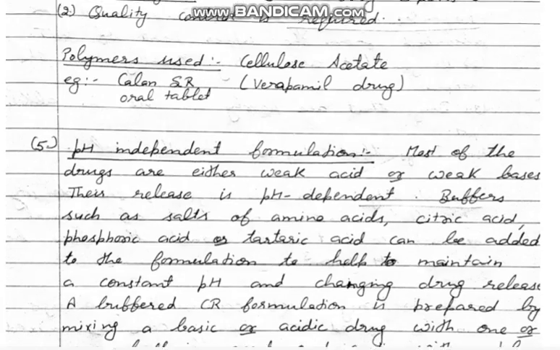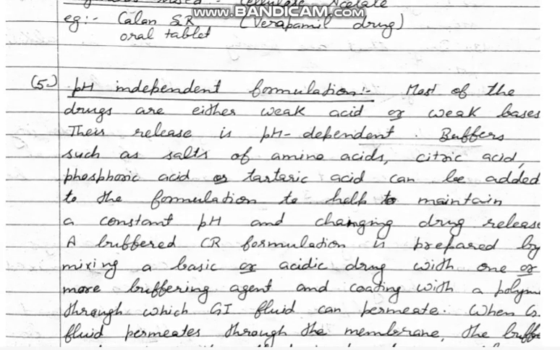Fifth method for making CDDS system is pH independent formulation. Most of the drugs are either weak acidic or weak basic. These drugs, when administered into the body, will dissolve at a particular pH, and we are going to make its release pH independent. So for this purpose, the agent which we can use is a buffering agent. Buffering agents are mainly used to maintain the pH release behavior of the drug.